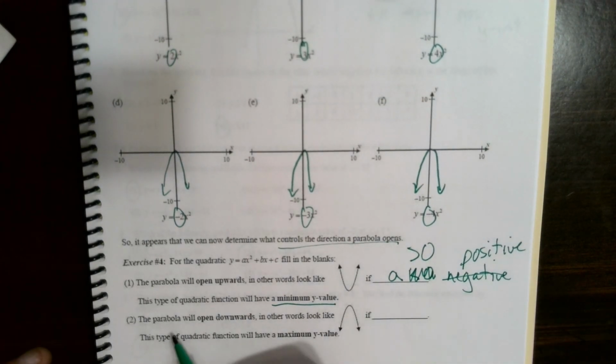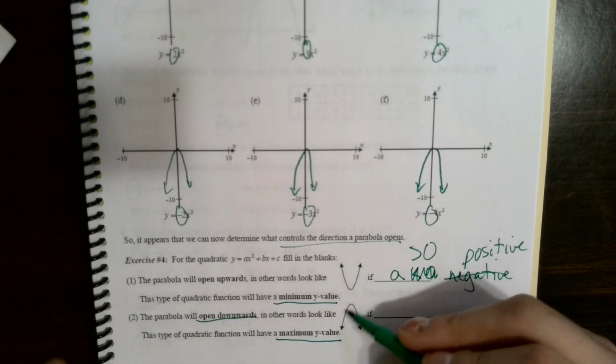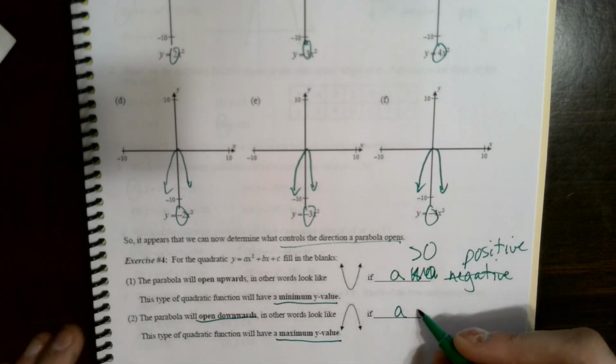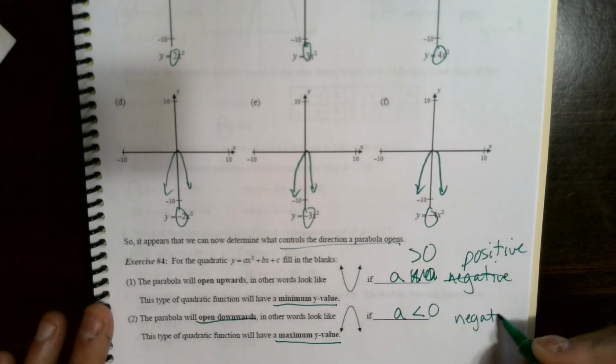And all right, now the parabola will open downwards. In other words, it'll look like this type of quadratic function, and will have a maximum value. So it'll open downwards if, now I got it, if a is less than 0 or negative.